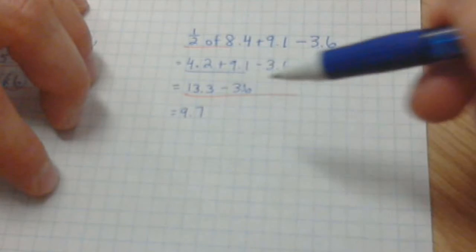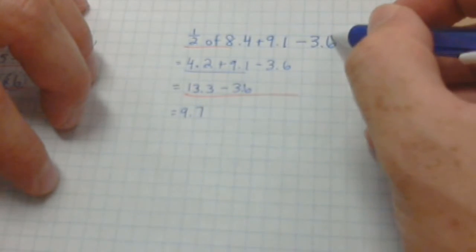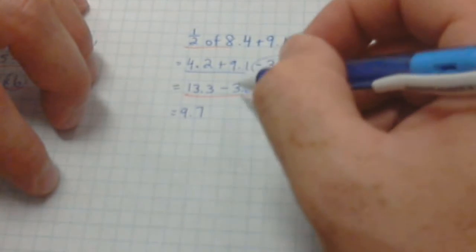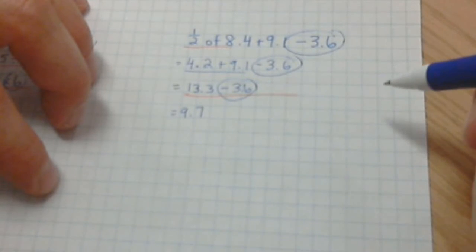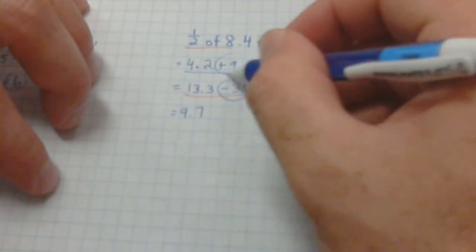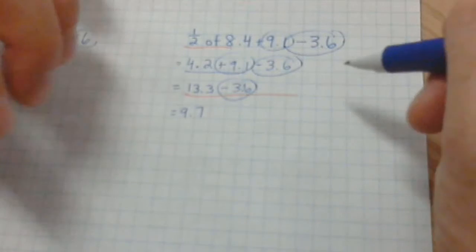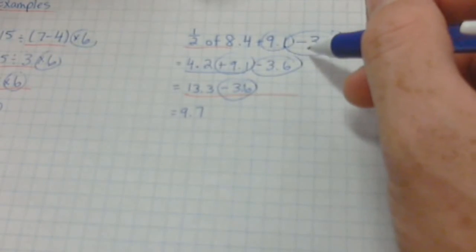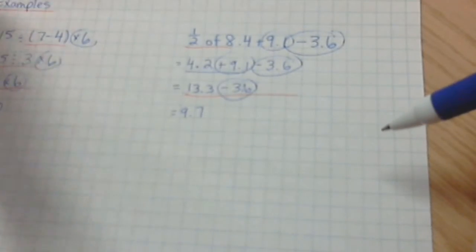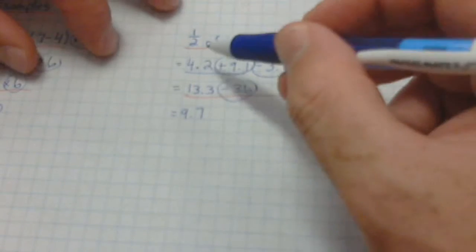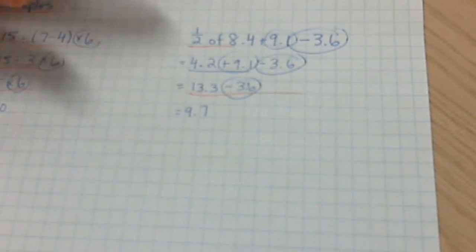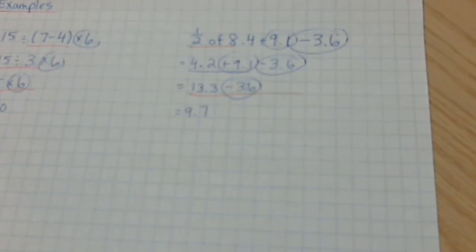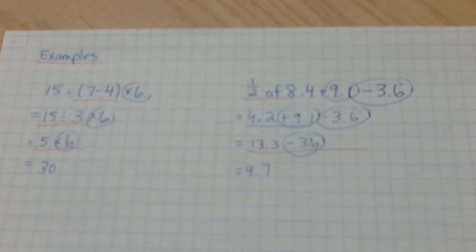Again, all my equal signs are lined up, straight up and down. I do one calculation per line. Let's see something like this. The minus 3.6 gets carried down. Okay, even the plus 9.1 gets carried down. I don't just leave them hanging up in the top row to bring them back later. I bring them down with me from line to line after I've lined up all that stuff. Okay, so those are just a few examples of order of operations.